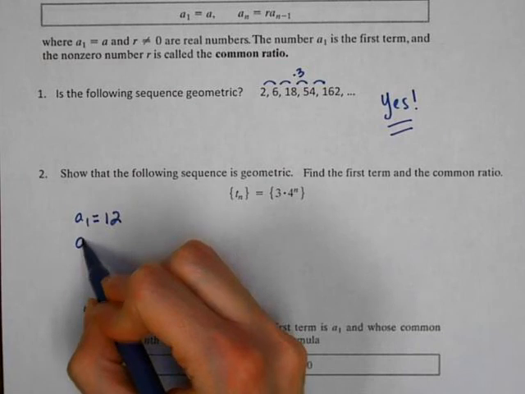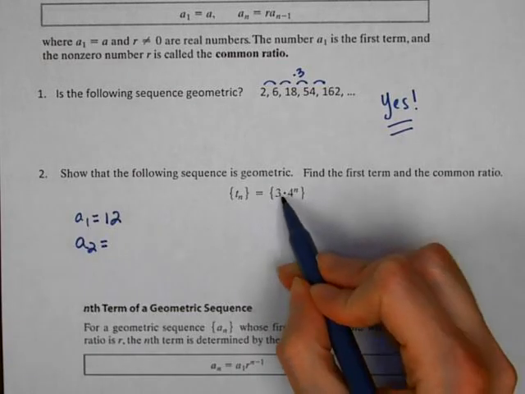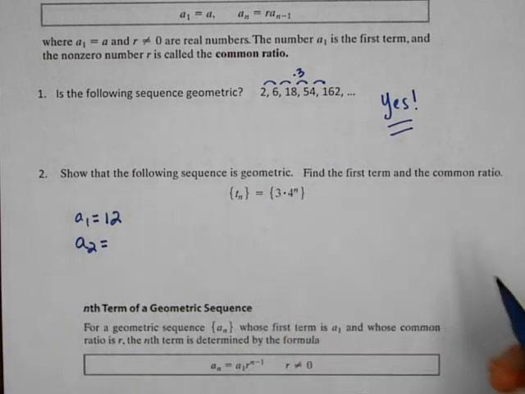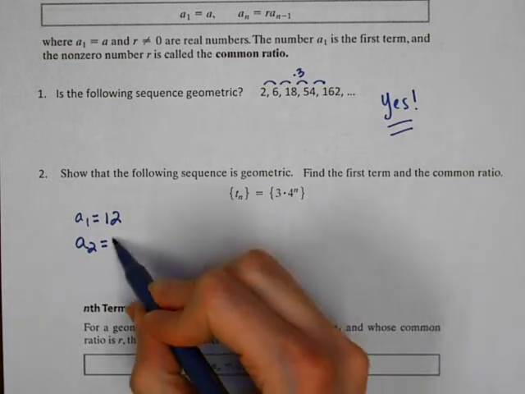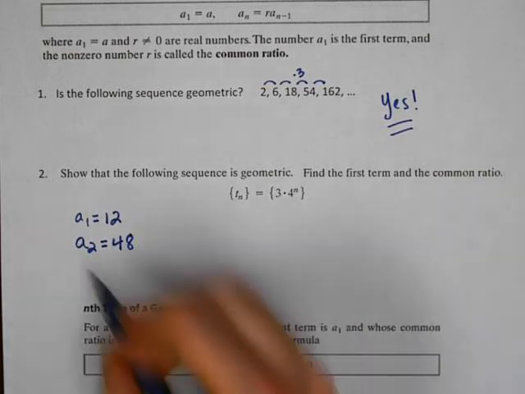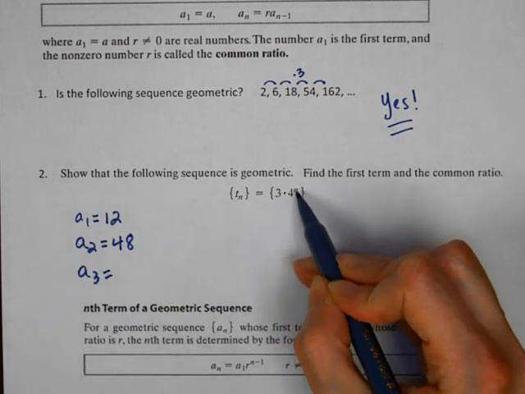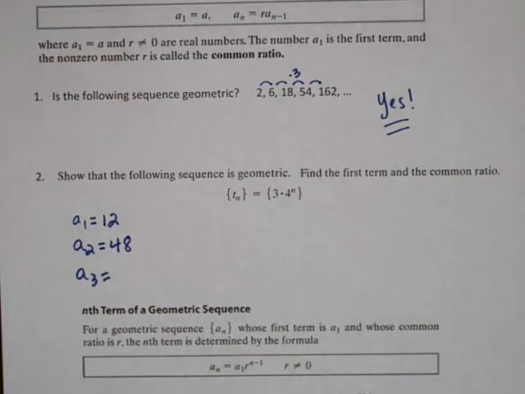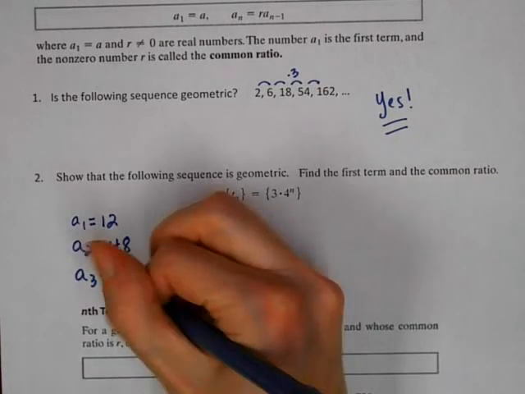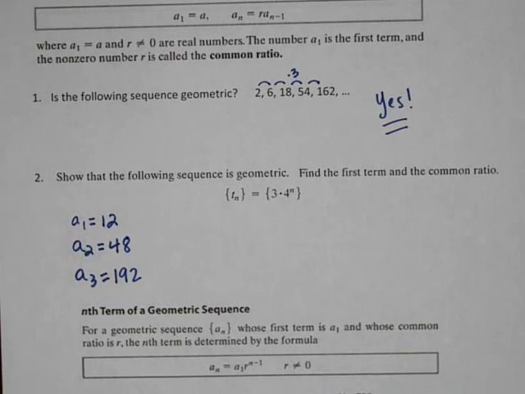Now let's find a sub 2. 3 times 4 squared. So what's that, 48? Let's do one more, a sub 3. What's 3 times 4 to the 3rd power? That is 192. Okay, I think we can stop there.